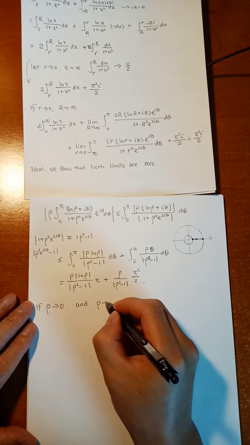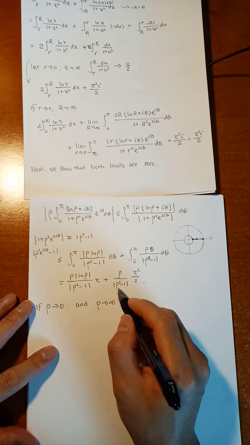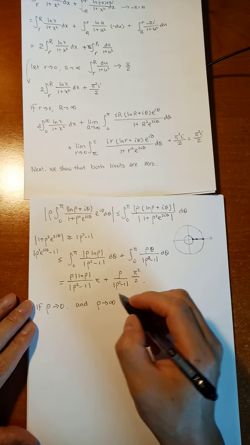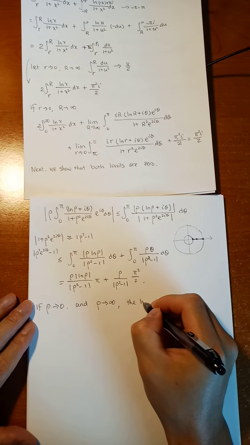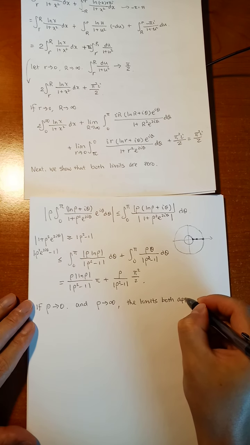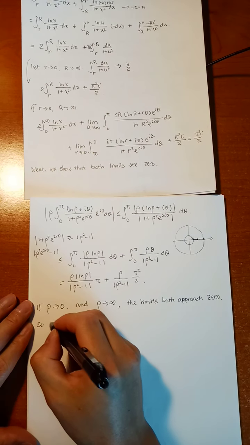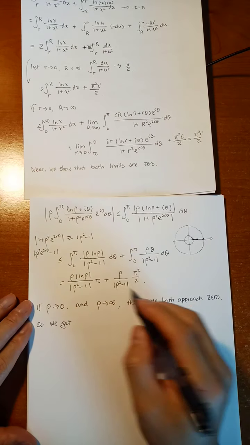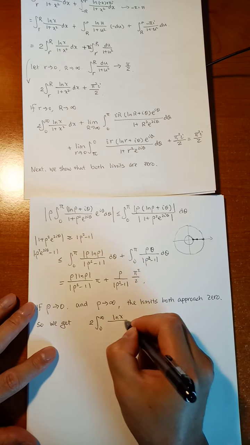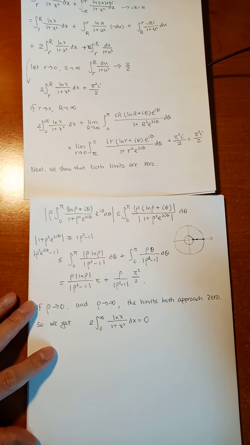And when rho approaches infinity, the denominator has a bigger power, so it also approaches 0. Both approach 0. So we get twice the integral from 0 to infinity of natural log of x over 1 plus x squared dx is equal to 0. You cancel 2, you have the answer.